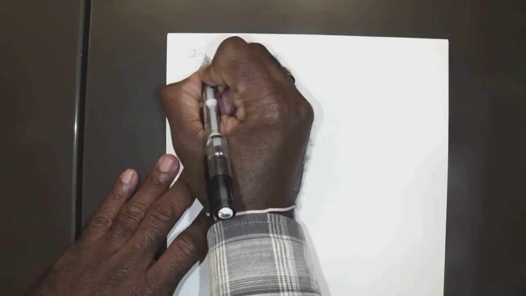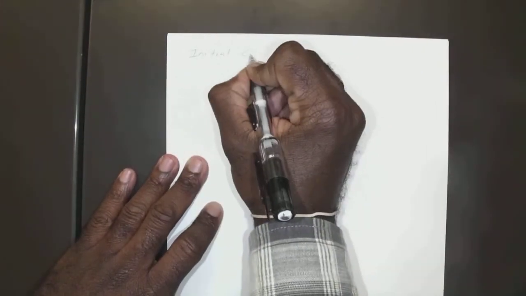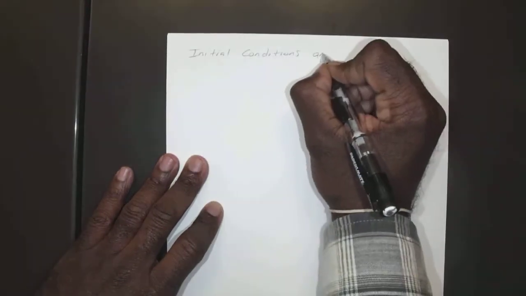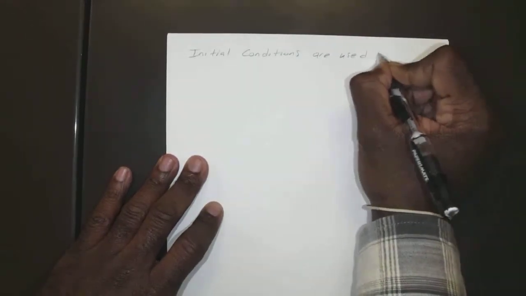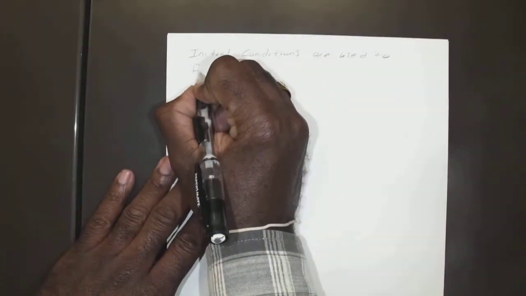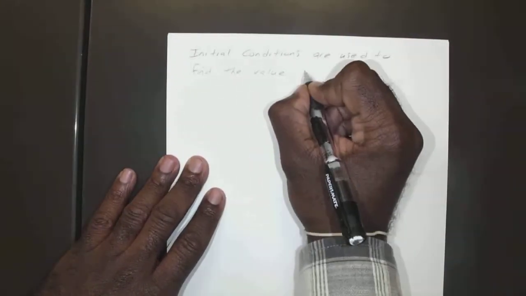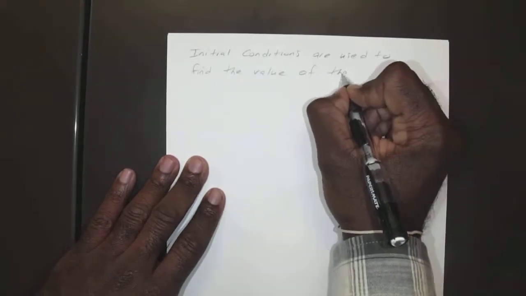Okay, so initial conditions are used to find the value of the unknown constant C.